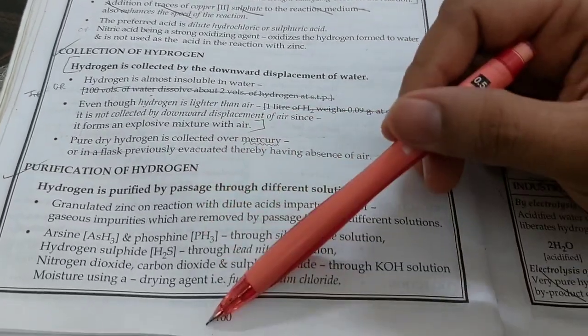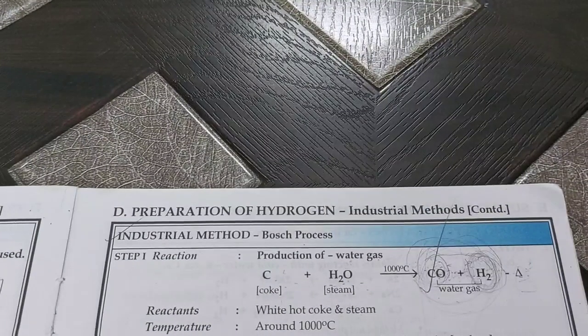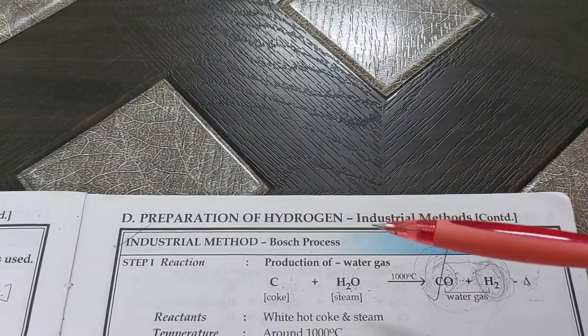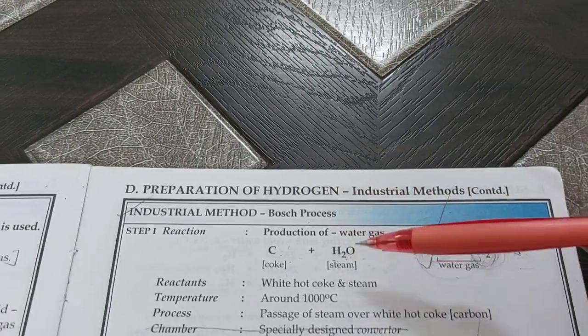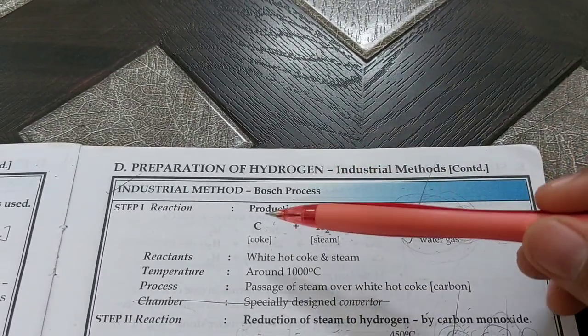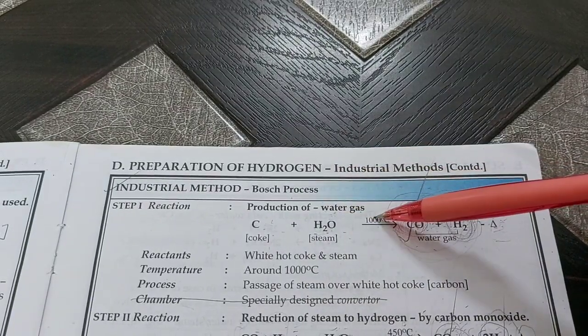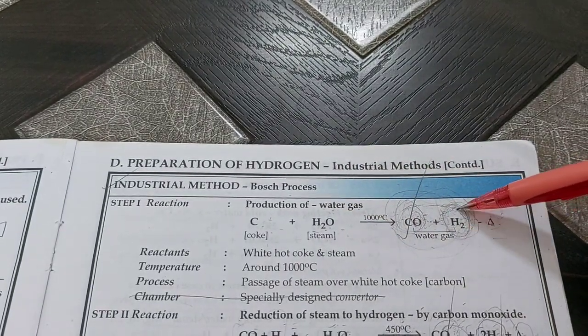Purification of hydrogen, we've studied this. Industrial method, what we studied so far is lab method. But industrial method is a large scale process, the Bosch process. 2 reactions, first of all. React the coke, that is carbon, with steam at 1000 degrees Celsius. Carbon monoxide plus hydrogen will be released. Good, we wanted the hydrogen.